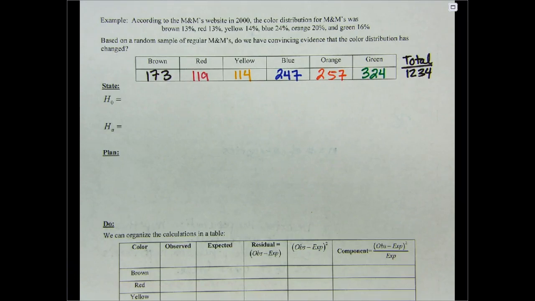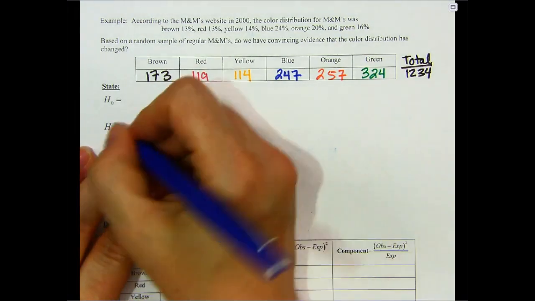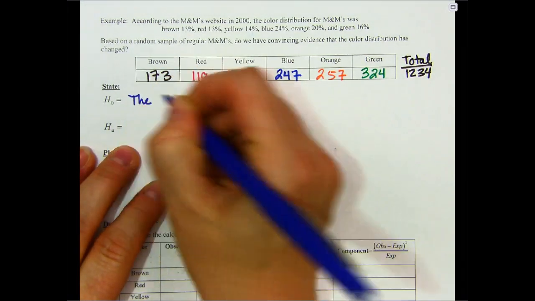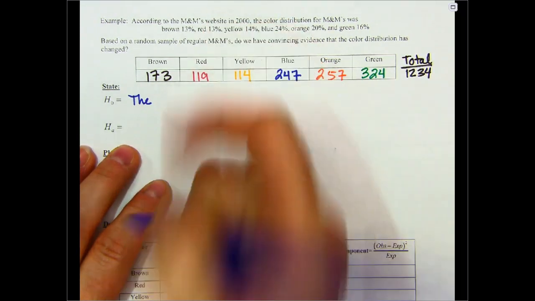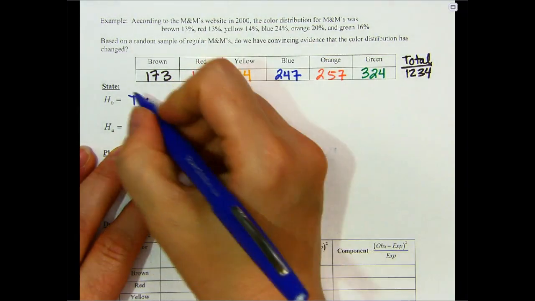Now let's take a look at how to do our state part. We're still doing state, plan, do, conclude. Nothing has changed. Our null hypothesis is that nothing has changed about the proportions listed above. This is a goodness of fit test, and the distribution above is the true distribution of M&Ms.